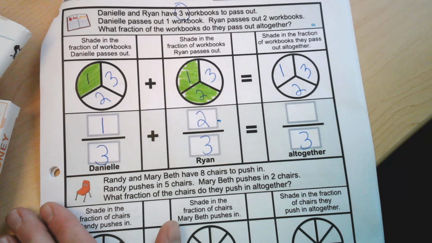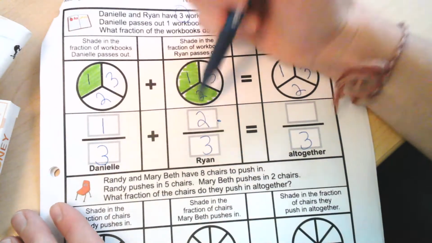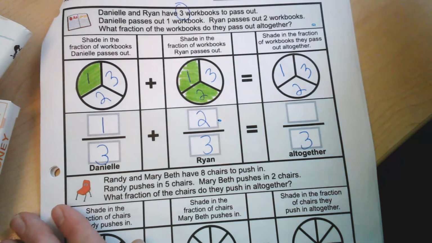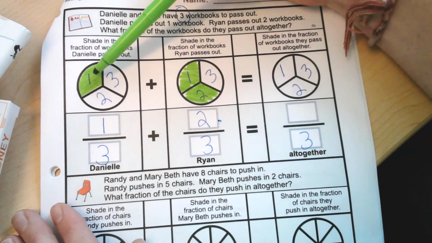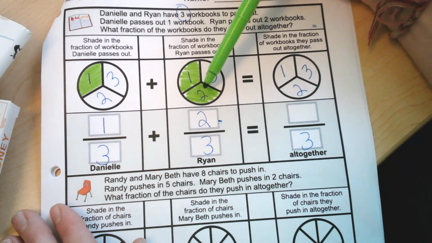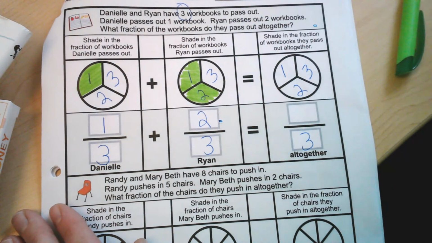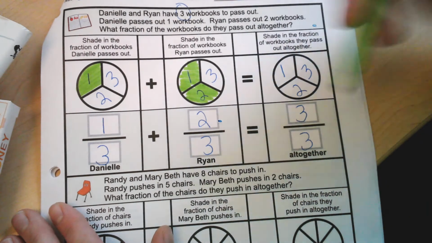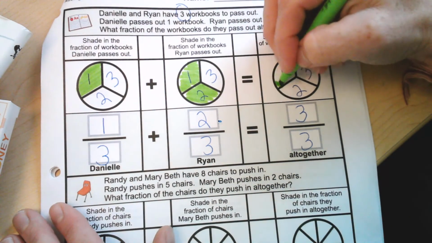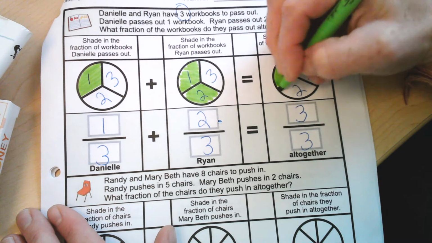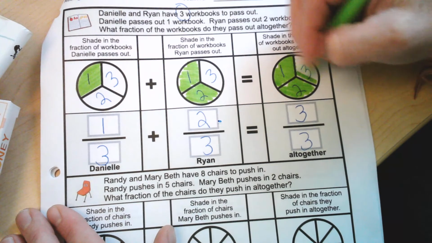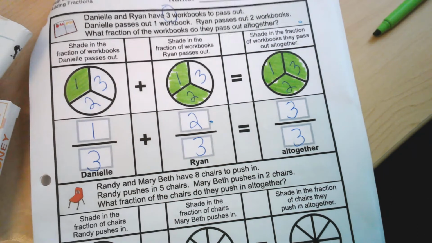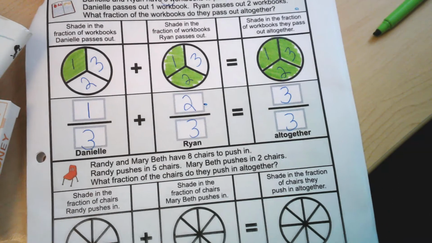Again, you can count them however you want. You could do it in your head, or you can count the colored parts. So I'm going to go ahead and count 1, 2, 3. And I'm going to write my answer here. So 1 plus 2 is 3. And I'm going to go ahead and shade in my fraction. 3 of my parts are shaded in. So this becomes a whole, which is a lesson for another day.